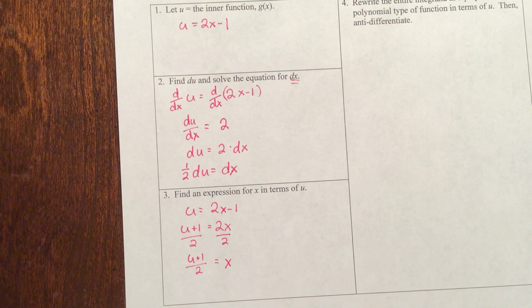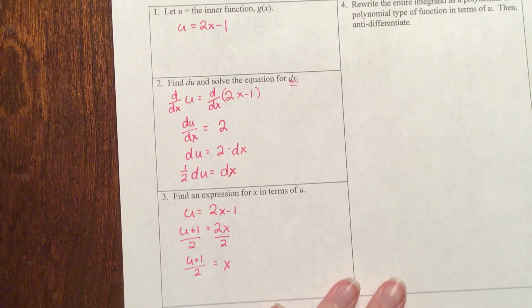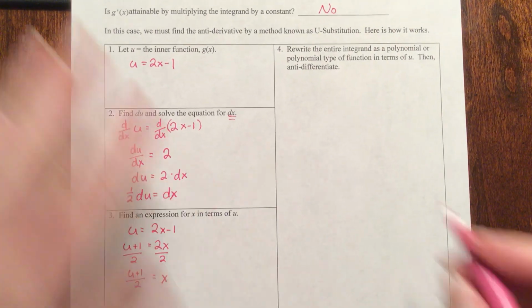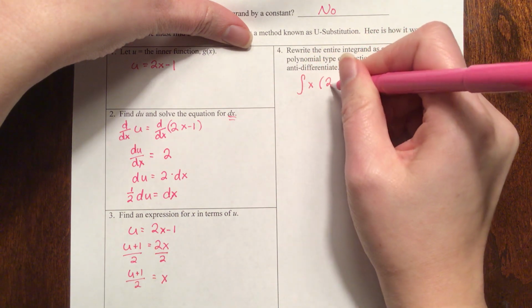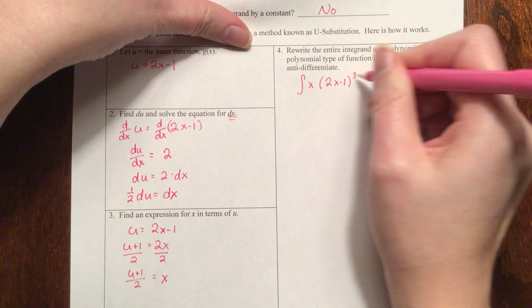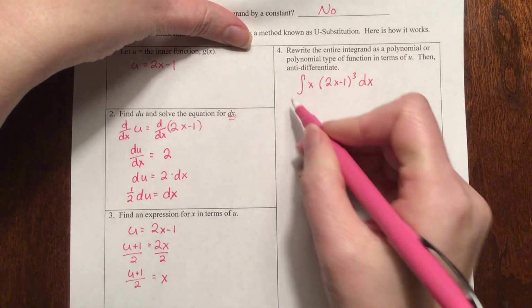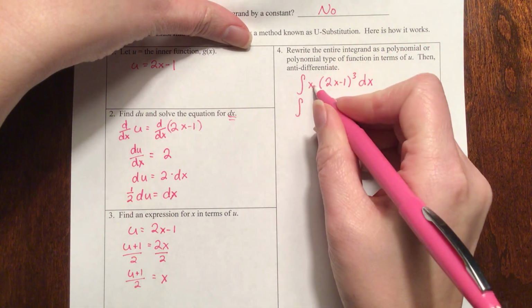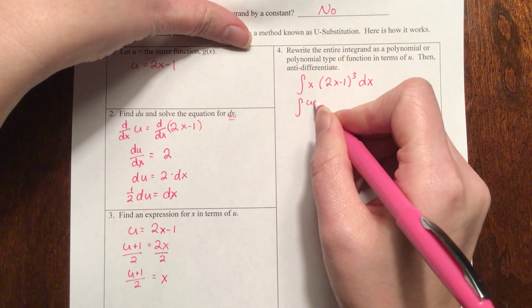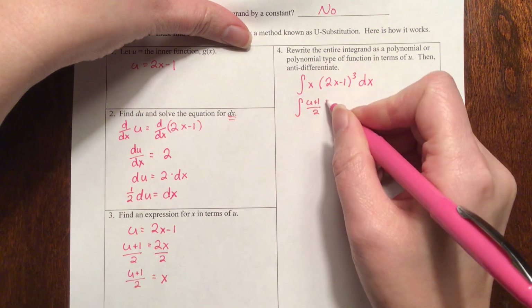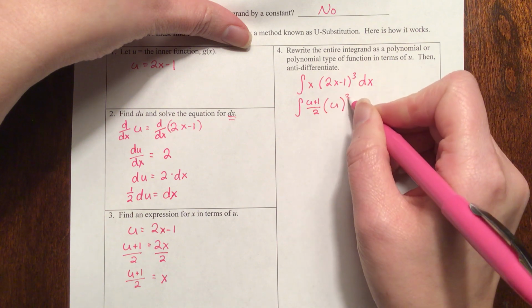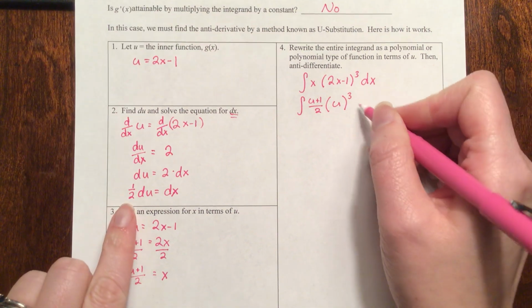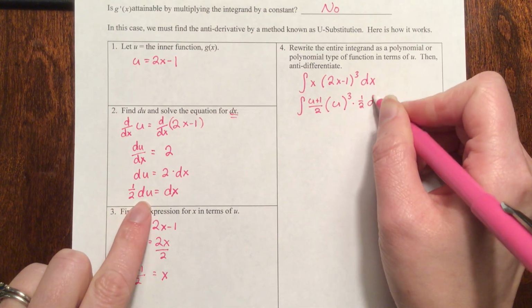Cool. So once all three of those things are done, we're going to rewrite the original problem using those 3 bits. So this integral of x times 2x minus 1 cubed dx gets completely rewritten. The integral stays. X is the same thing as u plus 1 over 2. 2x minus 1 is the same thing as u cubed. And then dx is 1/2 du.